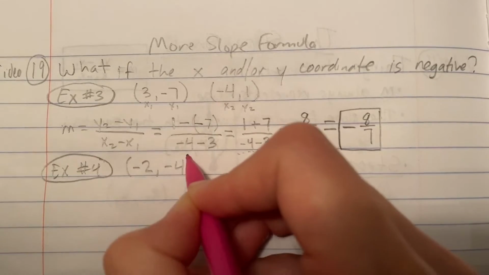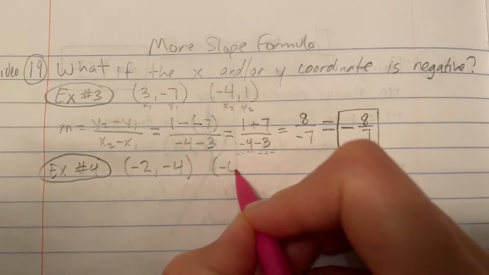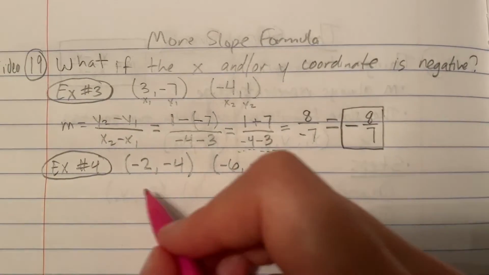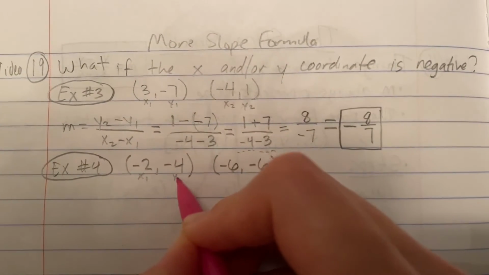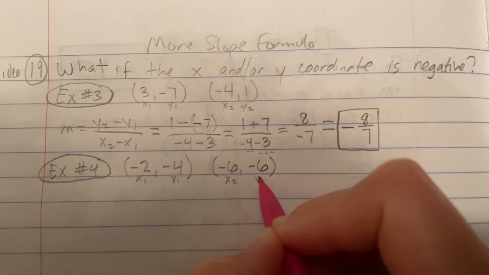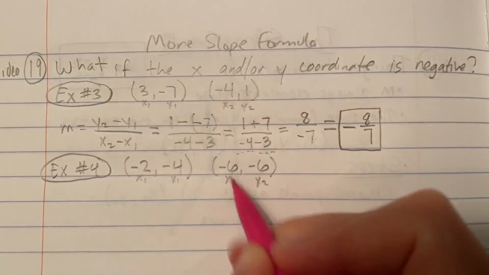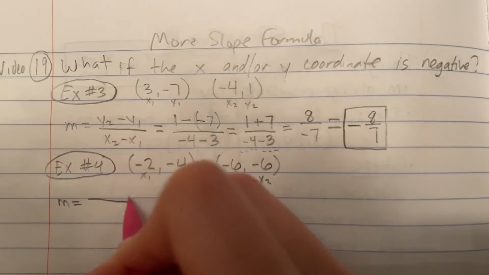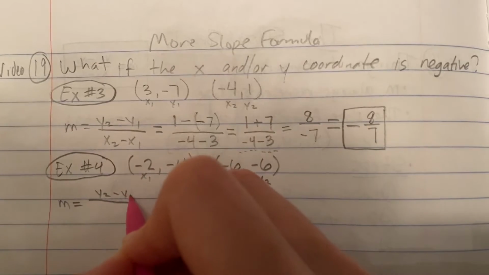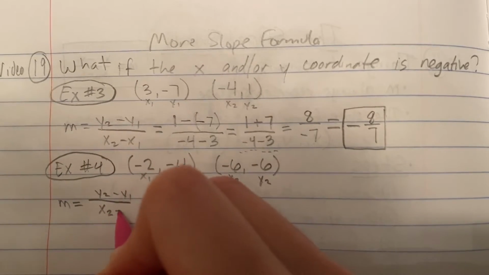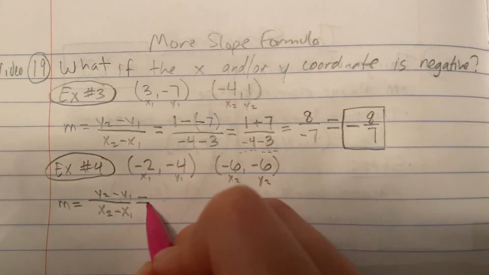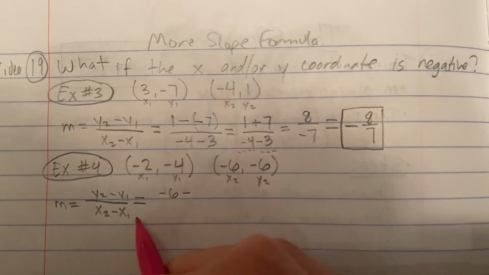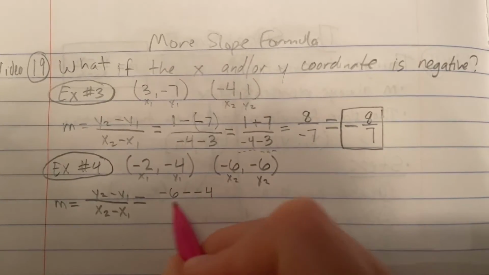Negative 2, negative 4. And negative 6, negative 6. So now we have all these are negative, so we just got to be really careful. So here's my x1 and my y1, my x2 and my y2. And remember, I don't ever skip that step. Why? Because if you plug in wrong at the beginning, then all your work is wrong. And what a waste. So take that extra 5 seconds and just actually write the labels. Okay, so ready? y2, negative 6, minus y1, negative 4.